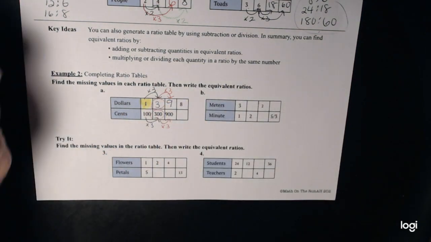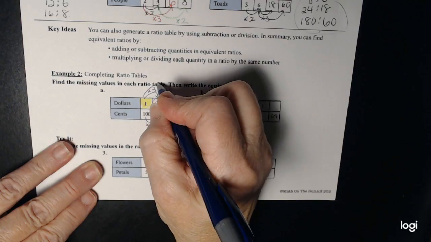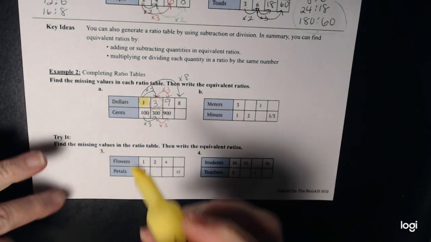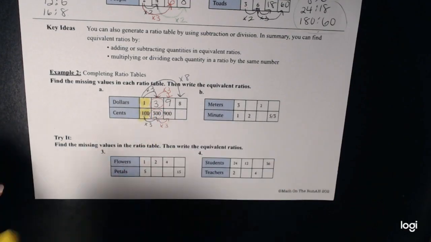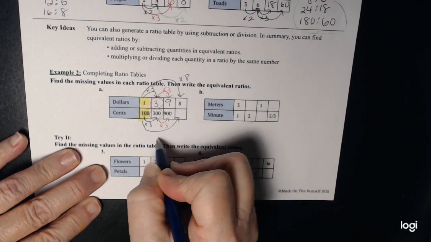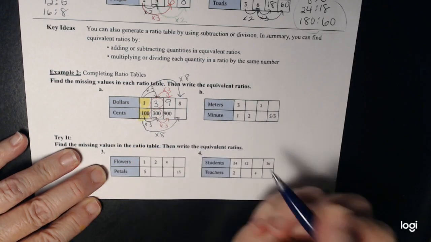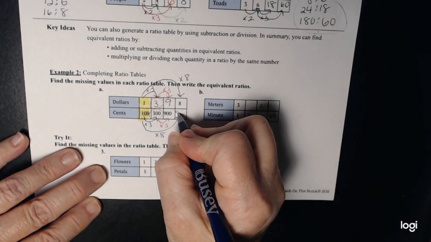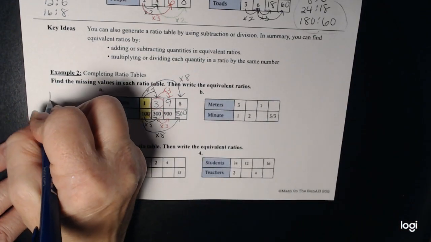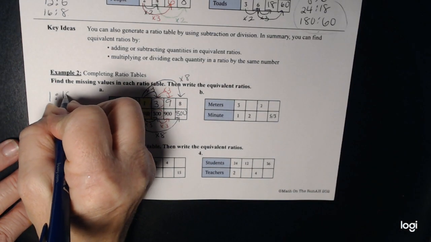This 1 right here can be multiplied by 8. So, of course, whatever I do there, I have to do on the bottom here, which means now I have to take this 100 times 8. 100 times 8 would be 800.